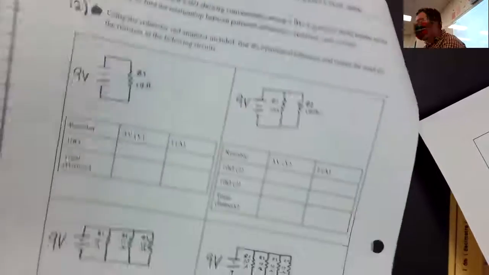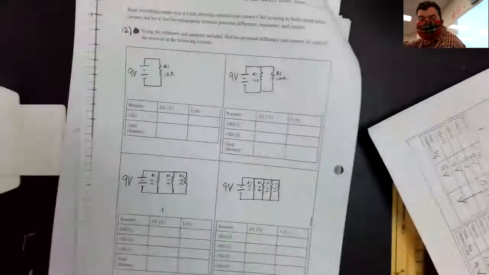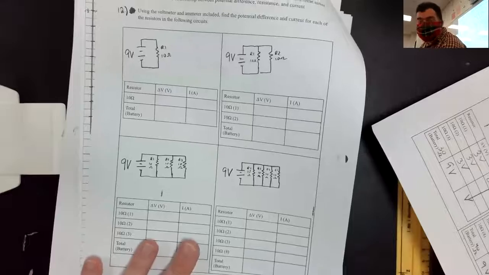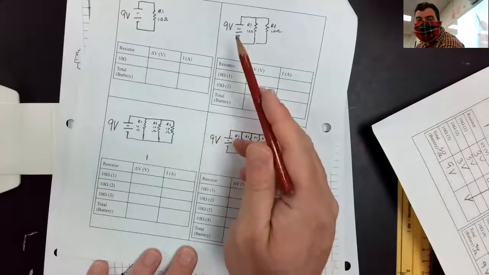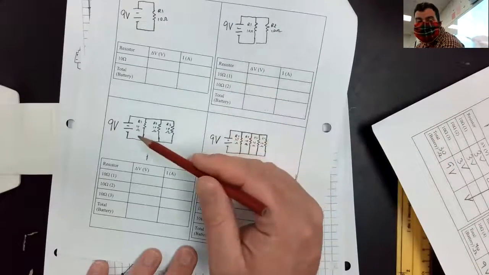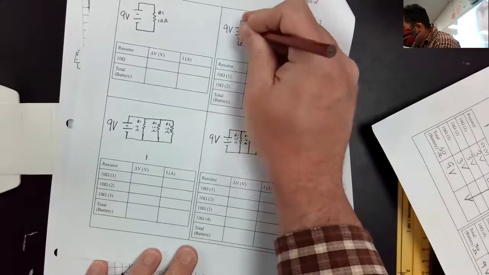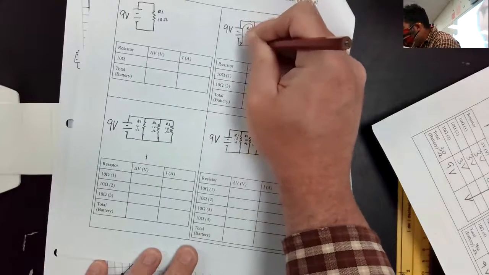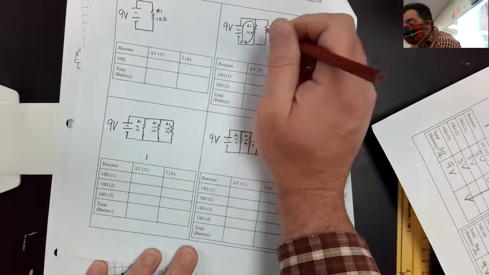And the last part of what I'm going to have people do today is take these circuits. Notice these are not series circuits. They're parallel circuits. In other words, a charge passing through this resistor can do a complete loop without going through the other resistor.